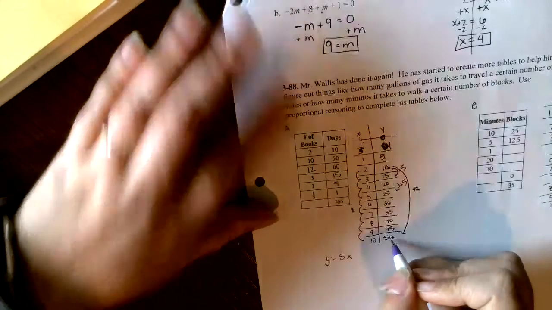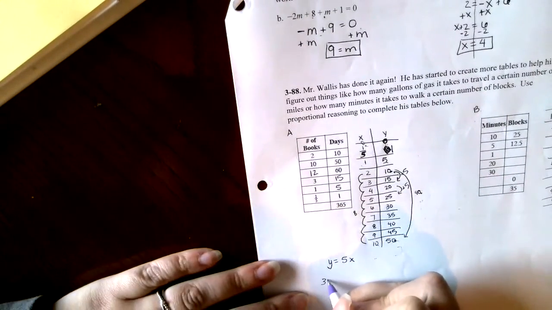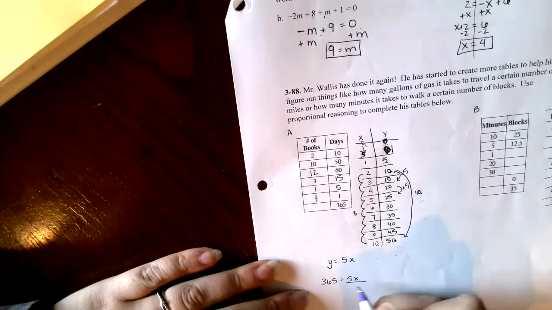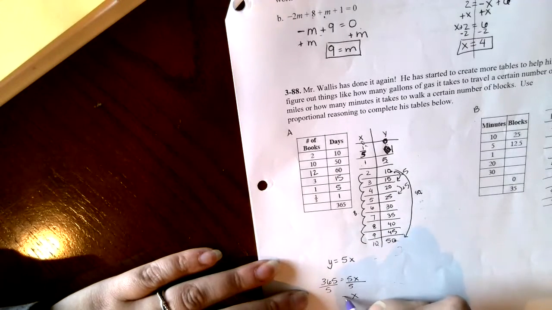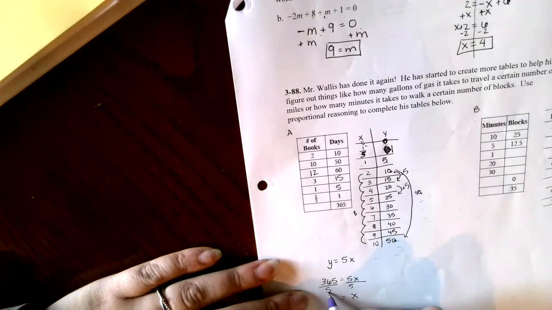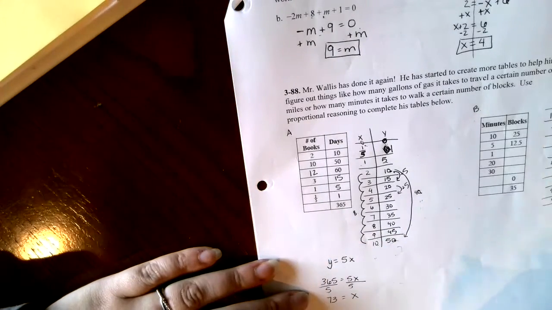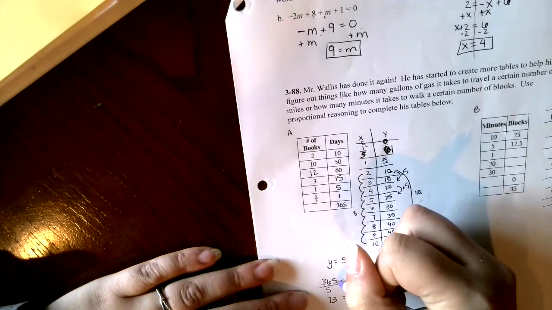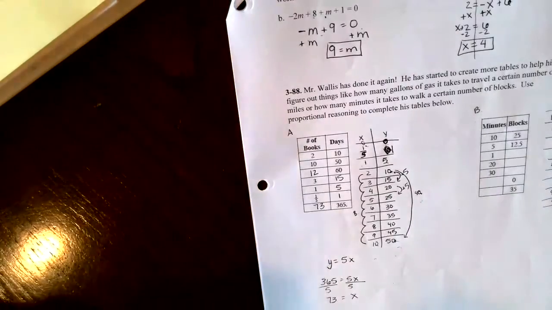Then I can plug in this 365 in for y. So 365 equals 5x. We have to divide by 5 to get the x by itself. And then when we plug this in on our calculator, how many times does that go in? It goes in 73 times. So that tells me that when y is 365, x is 73. Okay, just like that.